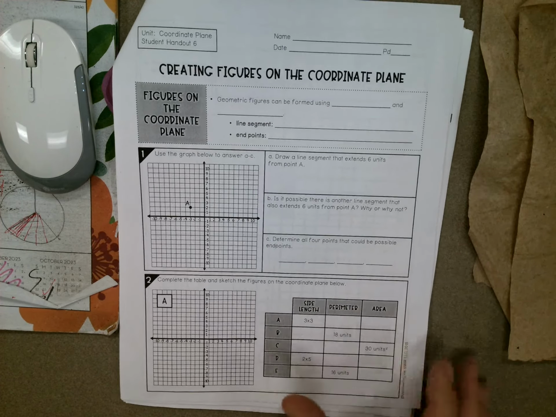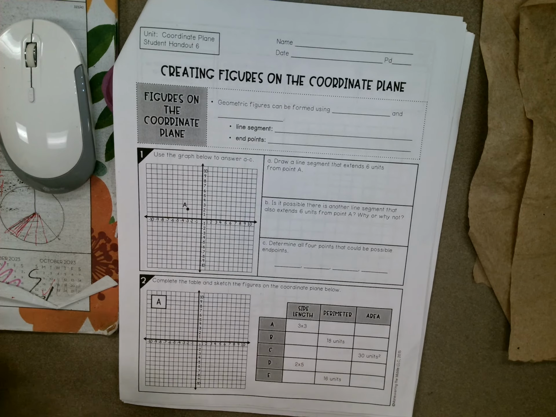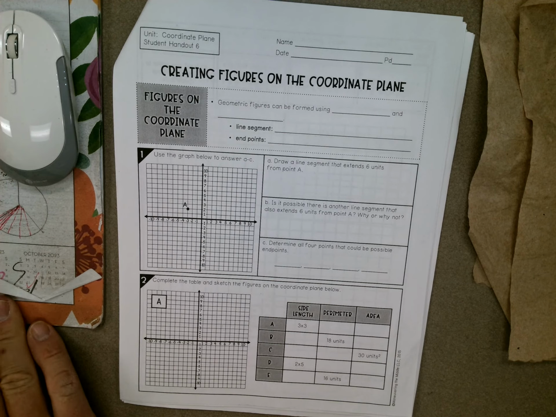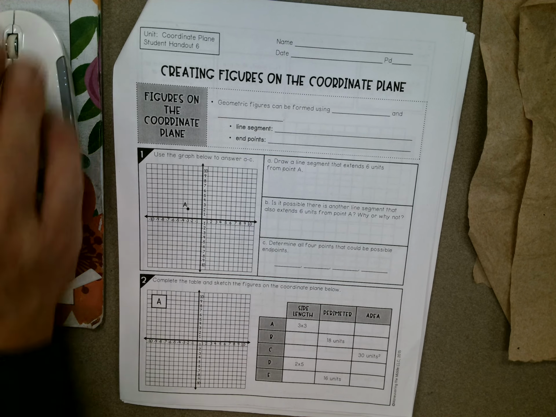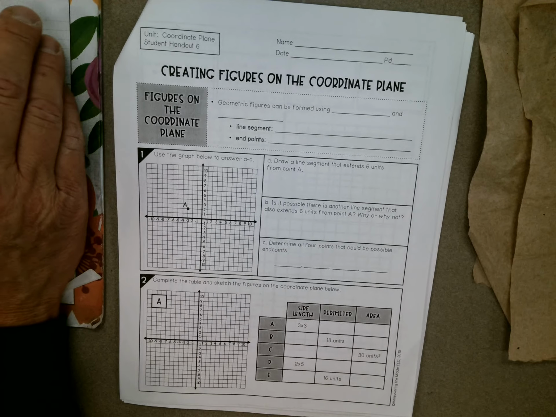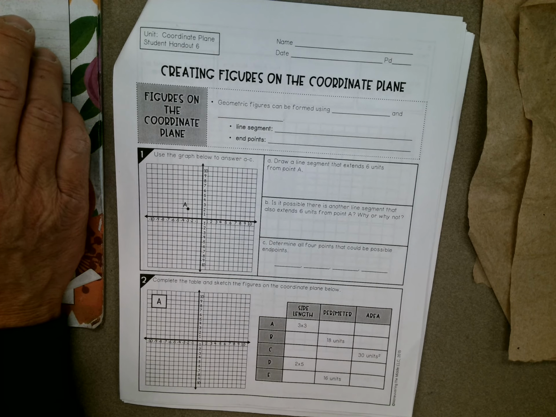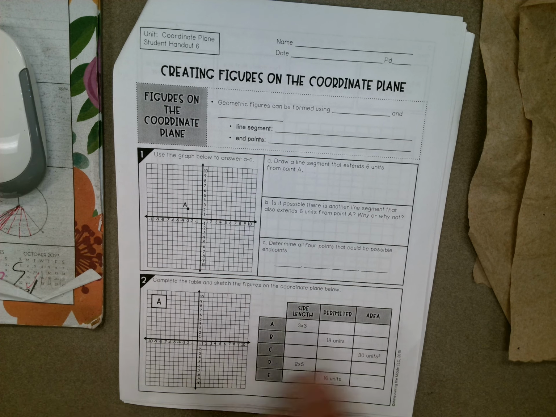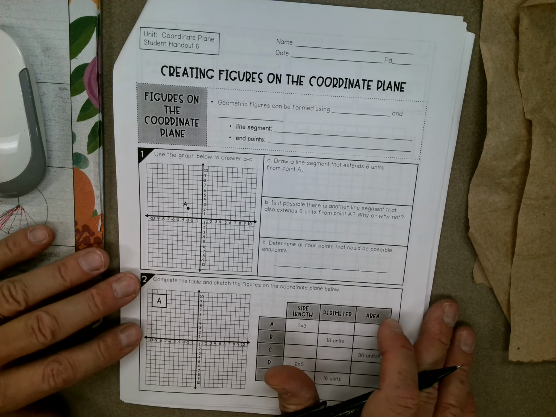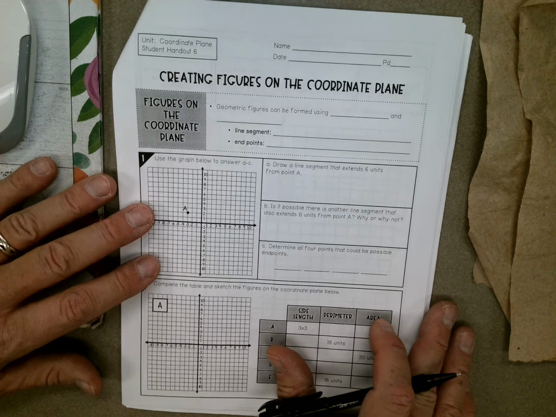Going to be doing the last lesson of Unit 6, and it's actually handout 6. So we're going to be creating some figures on the coordinate plane, finding perimeter. I think we may even be finding area, which is good. We're looking at a test on Friday for Unit 6, so keep that in the back of your mind. We will review as we have done yesterday and in previous days. So, anyway, let's get started here.